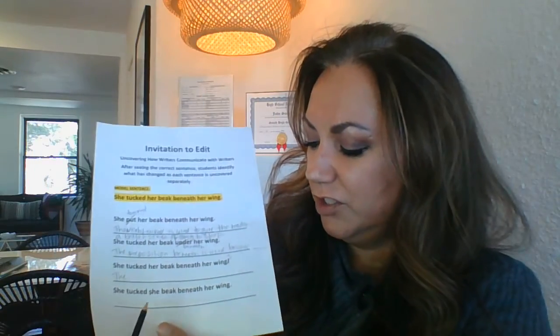So you're asking your student to correct it, to edit it, but then also why should it be a period there instead of an exclamation point? And so that's that twofold that you're getting out of this one invitation to edit sentence here. And then the last one, she tucked she beak beneath her wing.